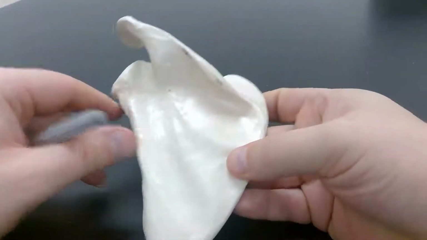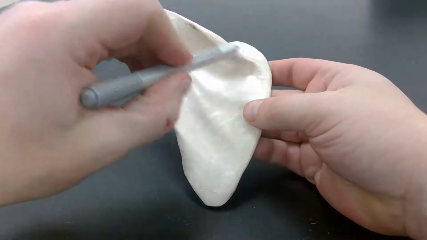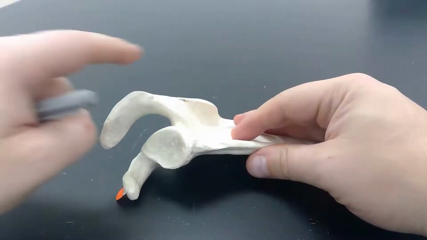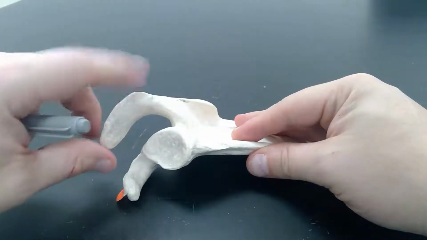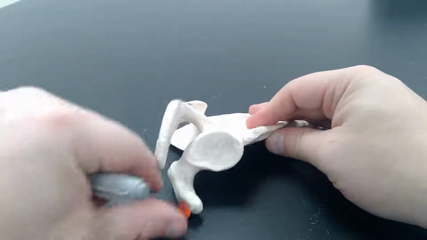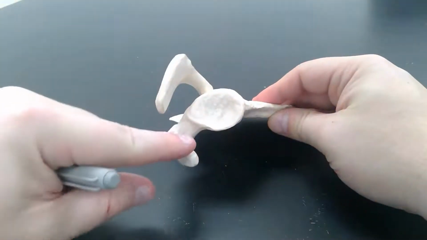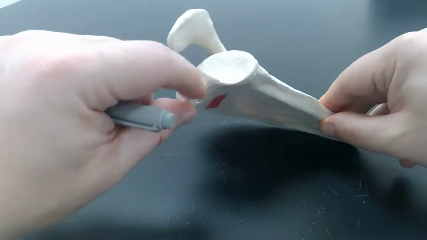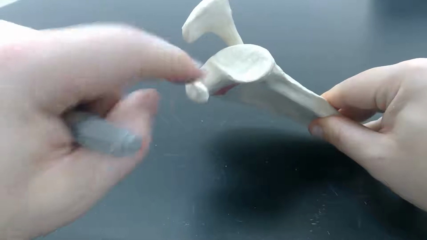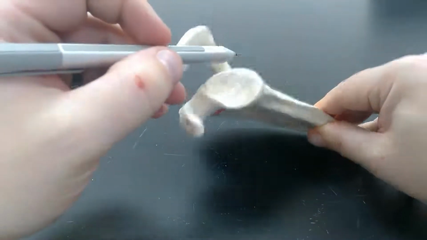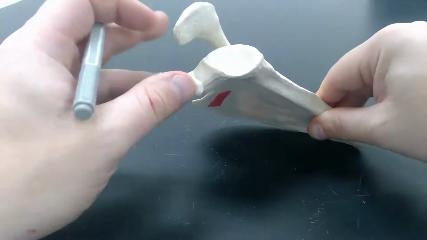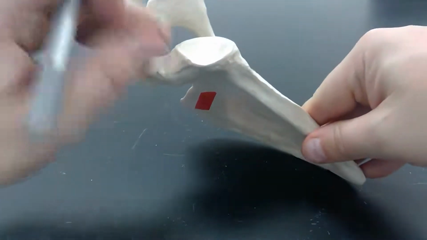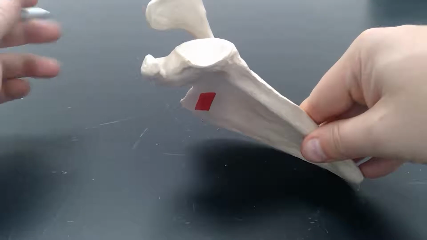So the structures of the scapula, we have the spine of the scapula. Okay, this is the spine. The structure right here is the spine. And the spine turns into the acromion process. The acromion process right here. Below that, we have the coracoid process. The coracoid process right here. Okay. Down from the coracoid process, we have the glenoid cavity. The glenoid cavity. Okay. So we have the spine. The spine turns into the acromion. We have the coracoid process. Then we have the glenoid cavity.